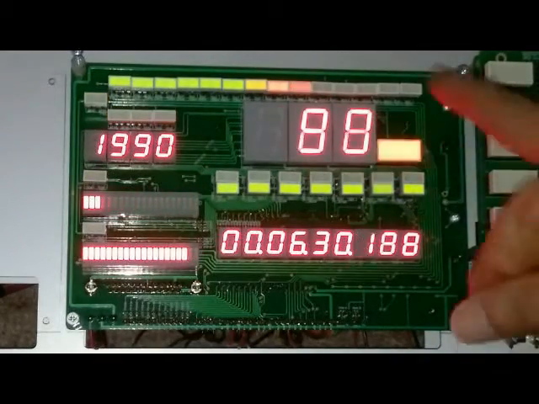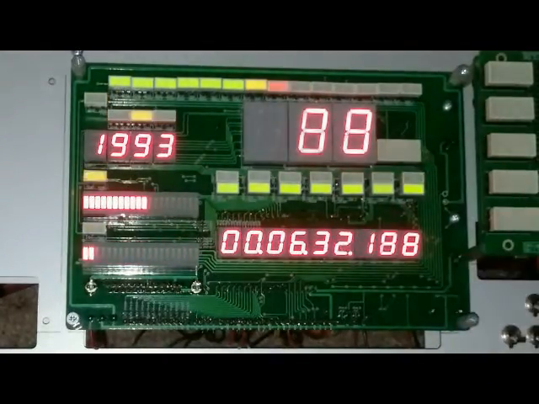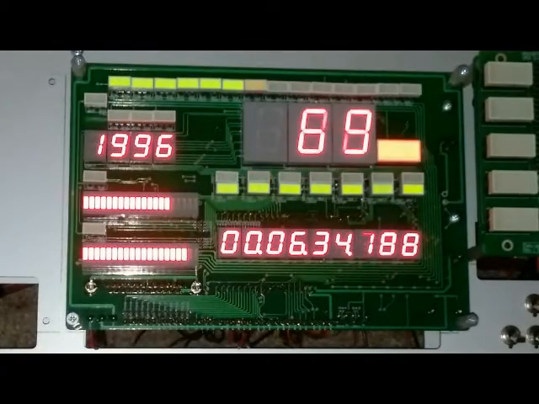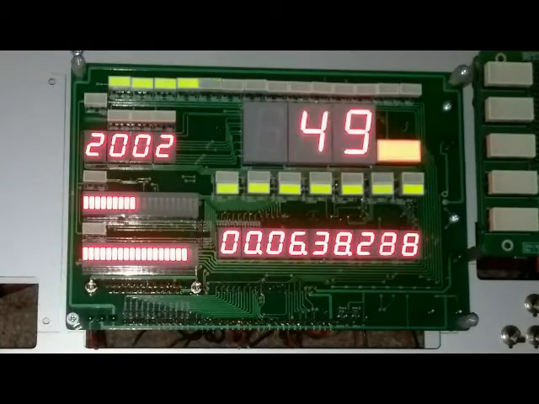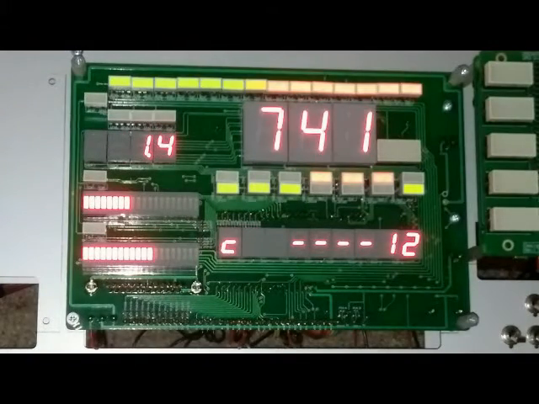So toggling between normal mode and show mode is done simply by the push of a button. Back to normal running mode again. As easy as that. So in a later video we'll look at the other modes, which are output test mode and input test mode.